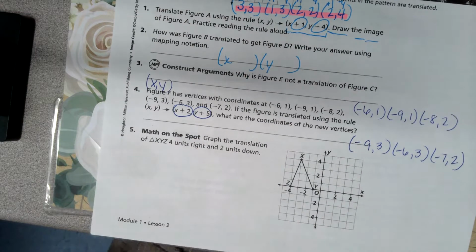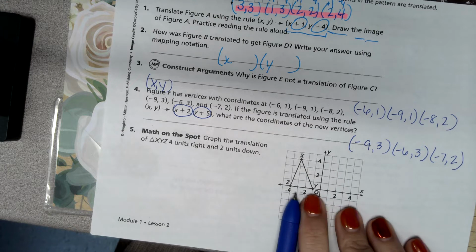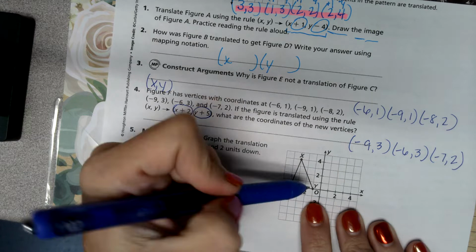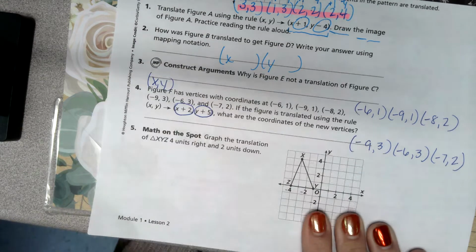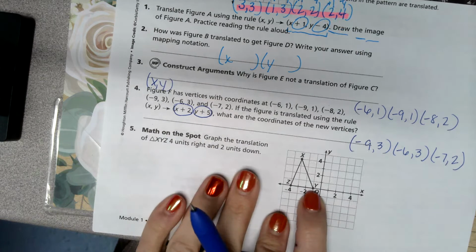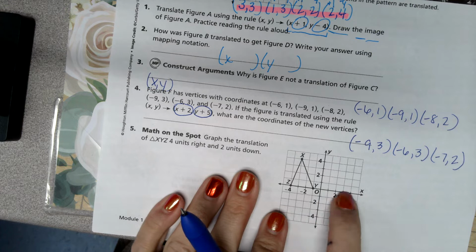Number 5 is one that is just having you do the movement. So it's saying graph this triangle 4 units right. So that's 4 squares right and 2 squares down. So again, you're literally going to count the squares. You're going to start here. You're going to go 4 squares to the right and 2 squares down for that one. We're going to flip the page here.